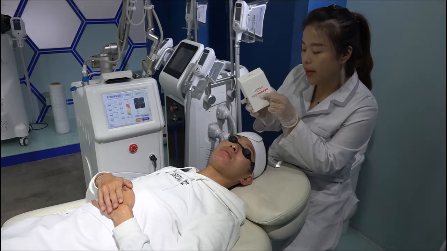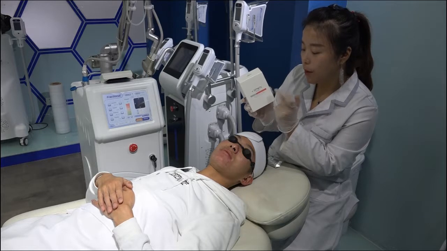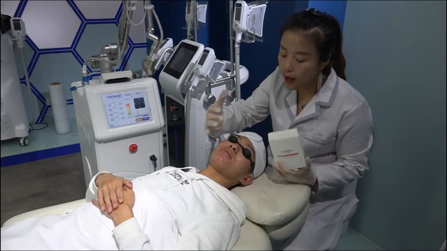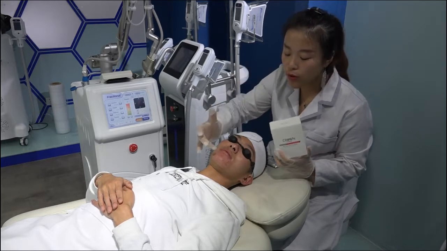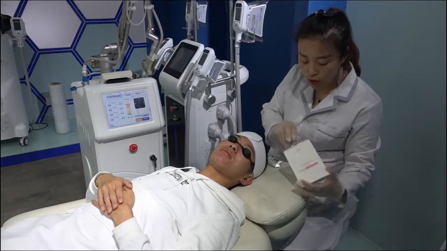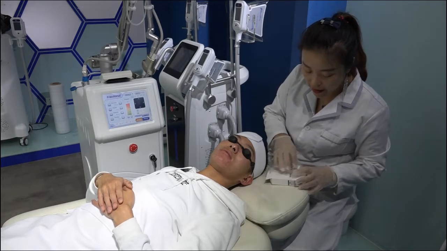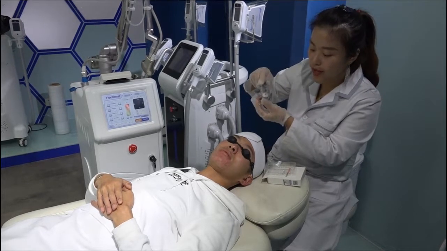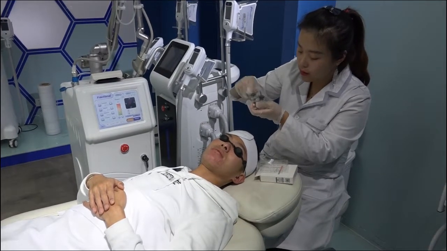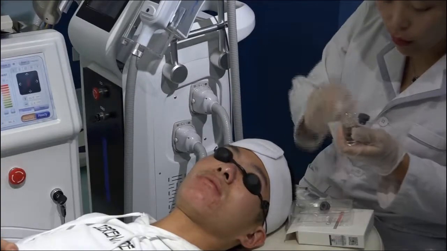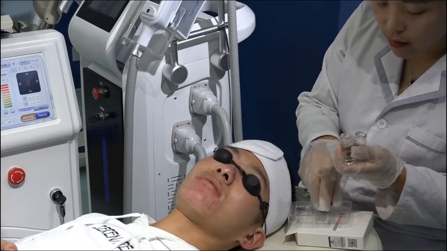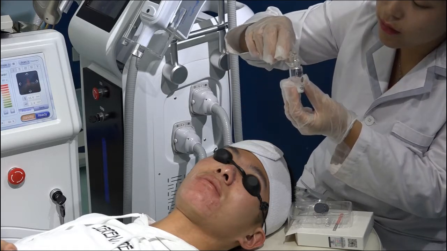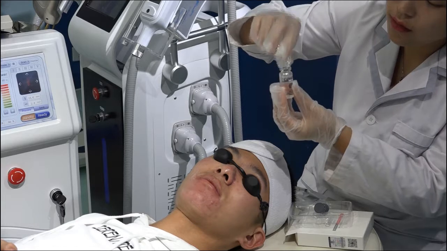Okay, after treatments, now we will do the after skincare. Normally we use freeze-dried polypeptide, also the epidermal growth factor, to let the ingredients penetrate the skin to do repair. It has two sides. This is powder and this is solution. We open it and open it. And we put the solution into the powder to mix it.